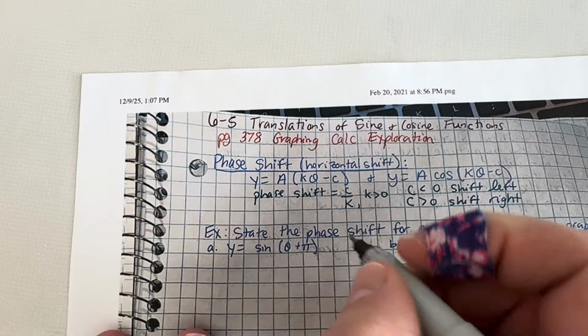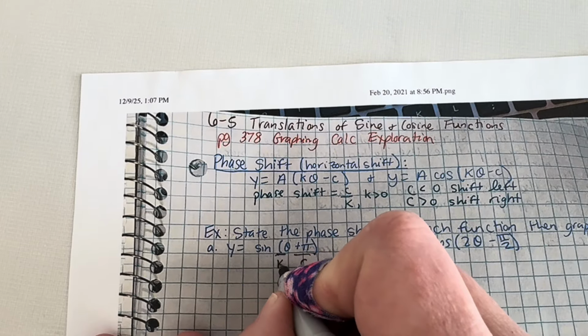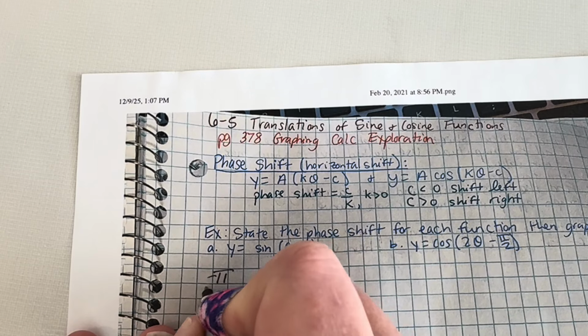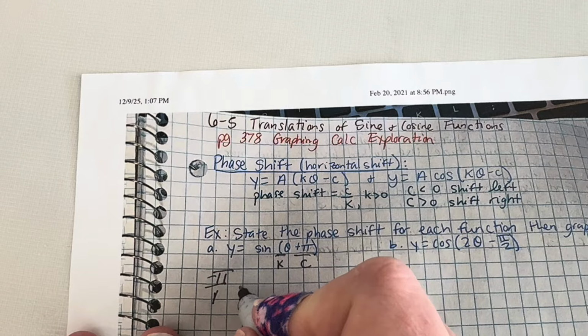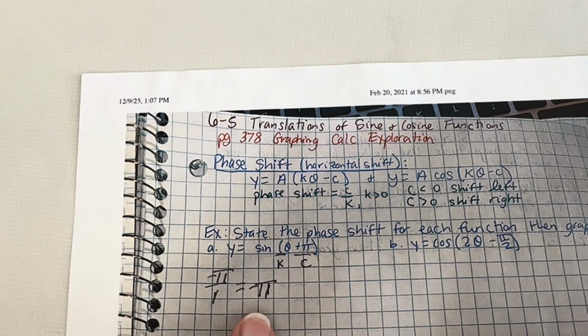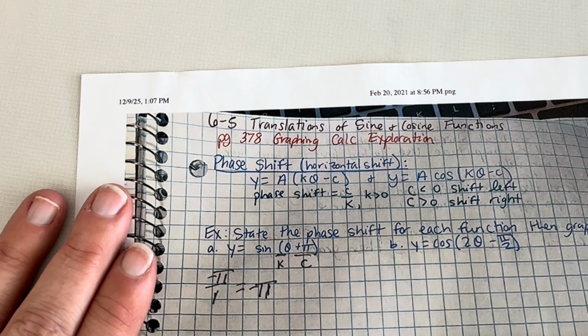That's my C. And then my K will be that imaginary 1. So if I'm going to do C over K, I'm going to do negative pi over 1, or I'm going to have a phase shift of negative pi. Okay? So that means I'm going to move it over in the left direction.